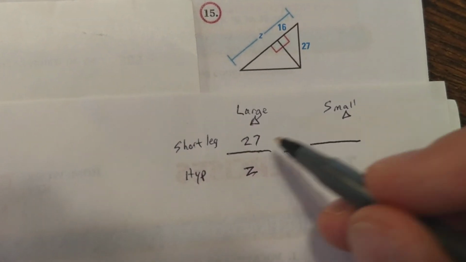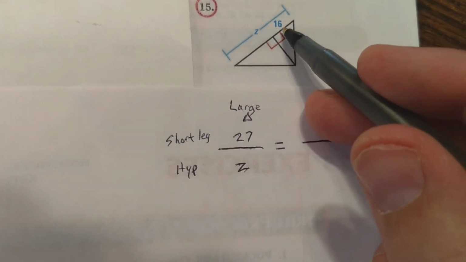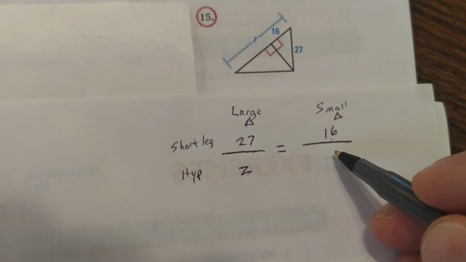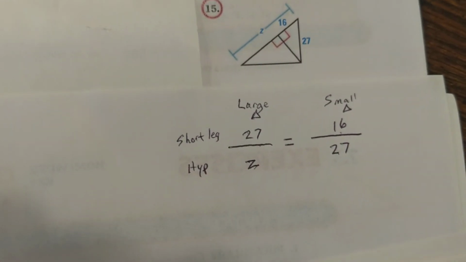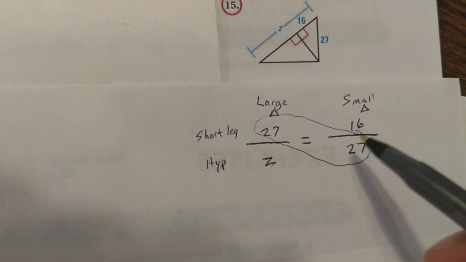The small triangle has a short leg of 16, and the small triangle has a hypotenuse. Looks like that's my 27. Okay, so that's my proportion that I'm going to set up. I need to do that so that I can cross multiply.